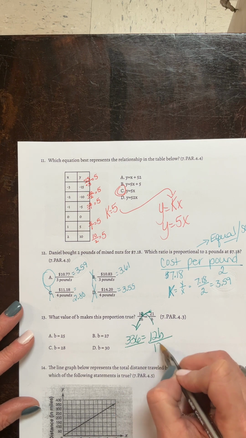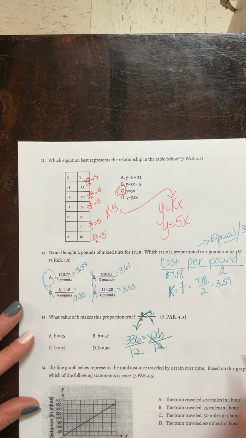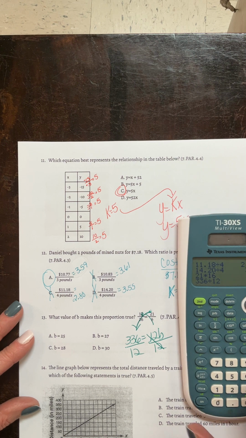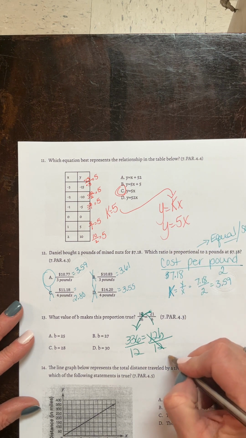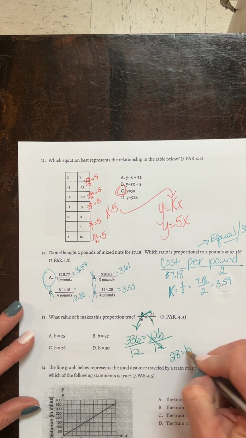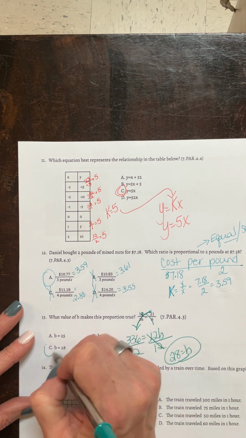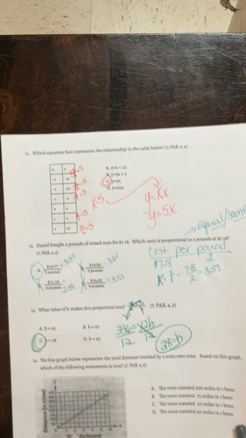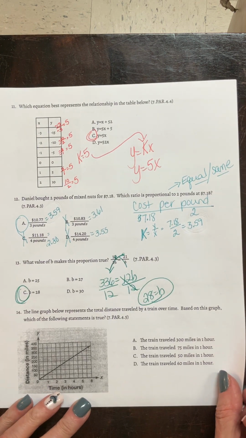Divide both sides by 12. 336 divided by 12 is 28, which means that 28 would make that true. You can put a 28 right there and you would have a true proportion.